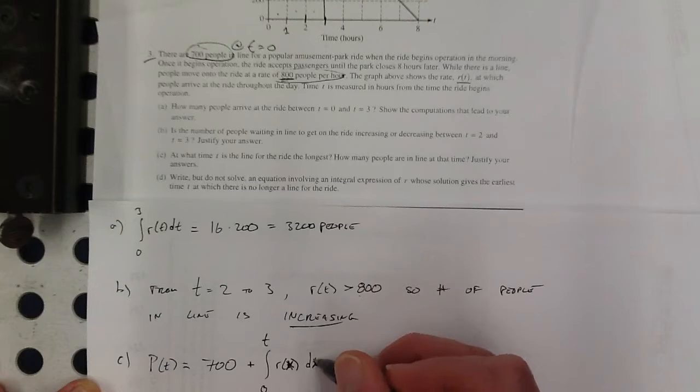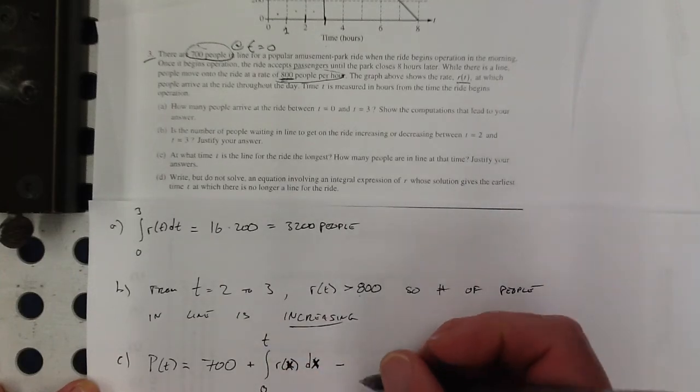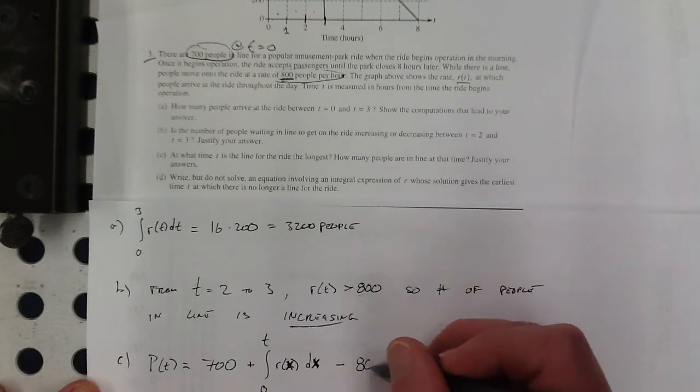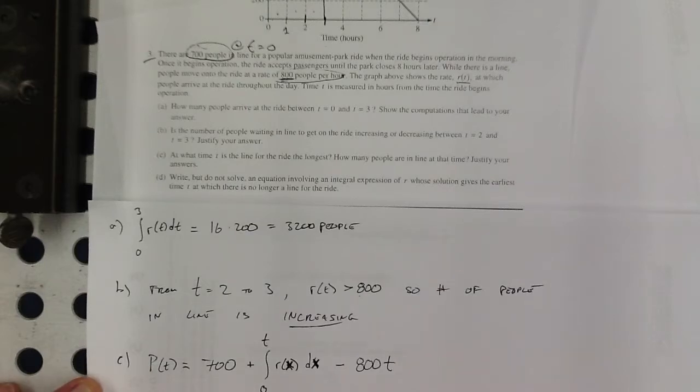I don't think that you get busted for that on the AP test, but only because I used a different letter. That's all that means. You're just not supposed to use the same letter to mean two different things. And then the people coming out of the line, there's 800 of them per hour. Okay, so that is a function that is the number of people in line.